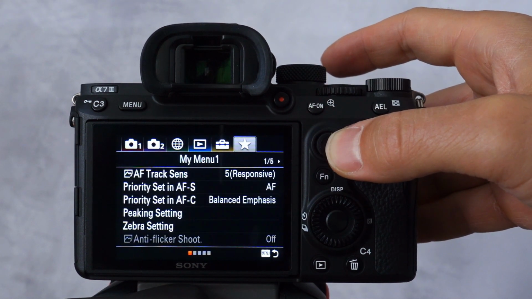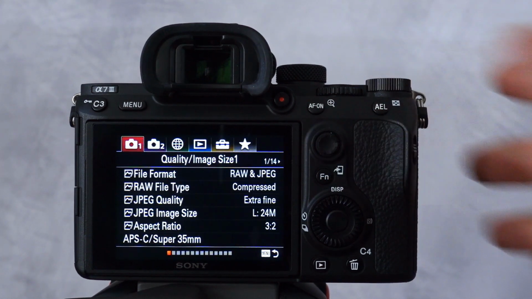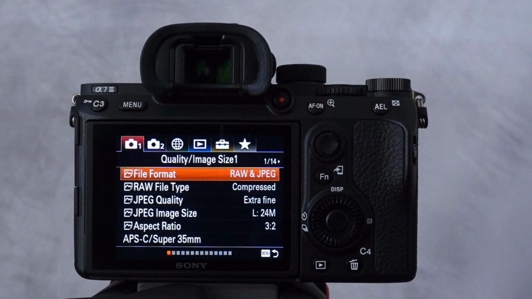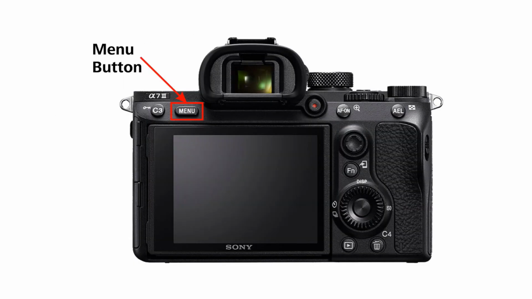While this trick might seem obvious to some of you, one either figures this out accidentally or never. For the sake of completeness, to select a menu item, function, or setting, or to get to a subordinate menu, you just hit the center button after arriving there with the orange indicator. To get back to the superordinate menu, you hit the menu button.